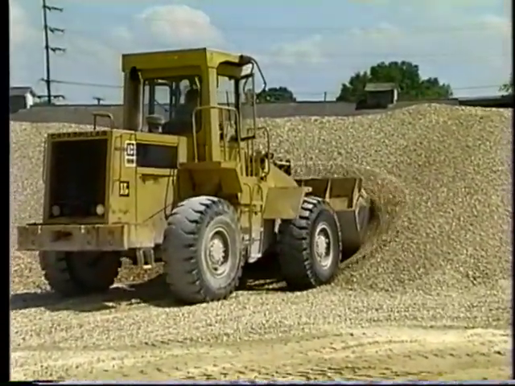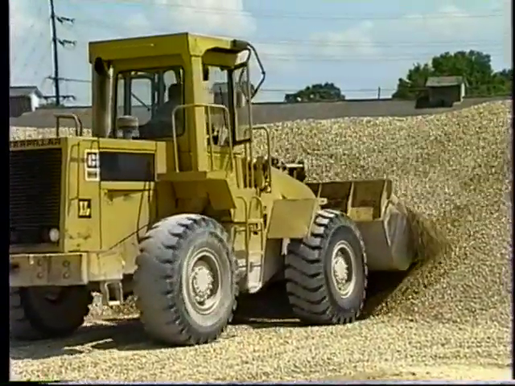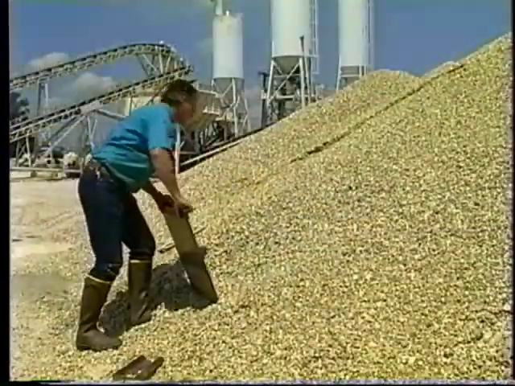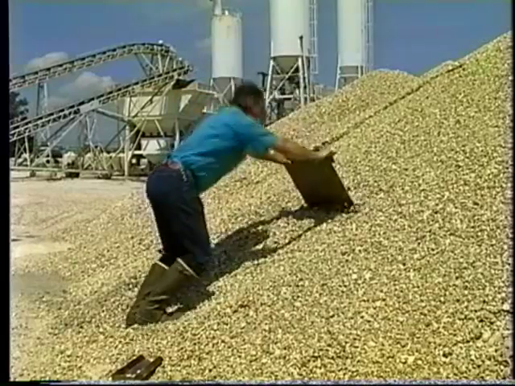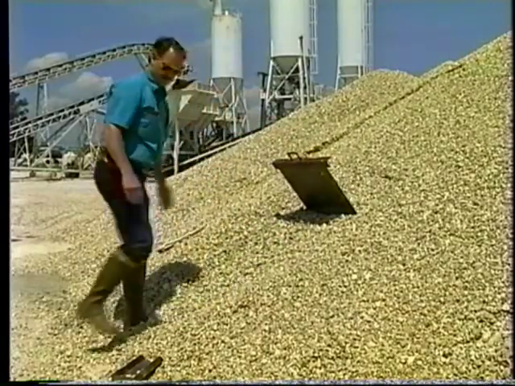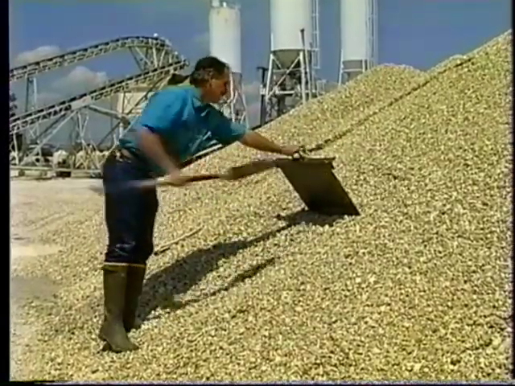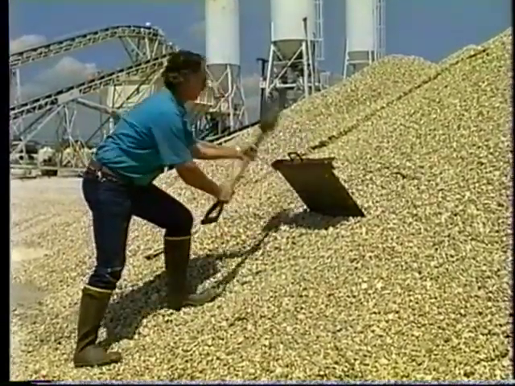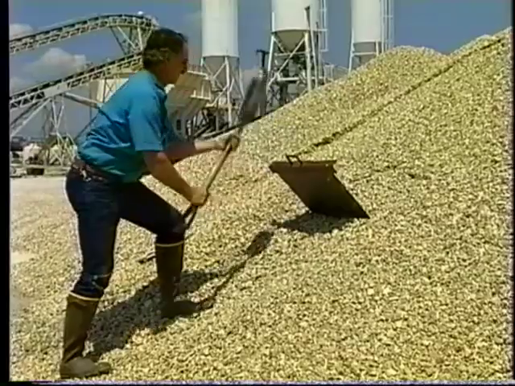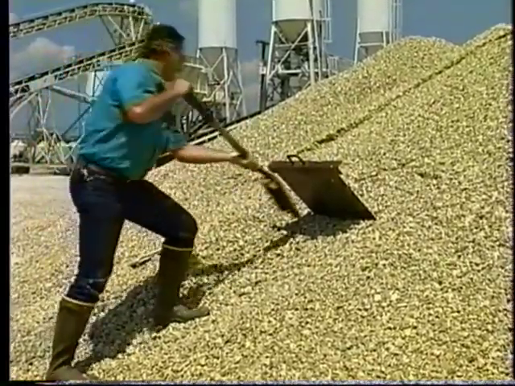With your sample location selected, begin by inserting the shield upslope from the point of sampling. This prevents loose material from sliding into the sampling area. Remove 75 to 150 millimeters, that's 3 to 6 inches, of material downslope from the shield by scraping the surface with the shovel.